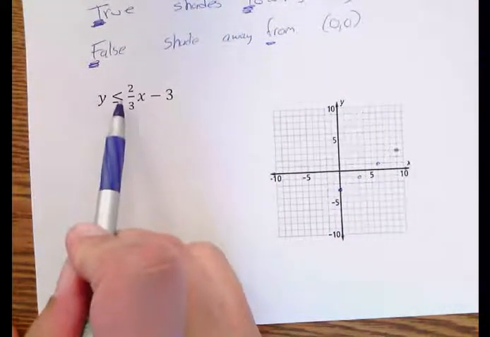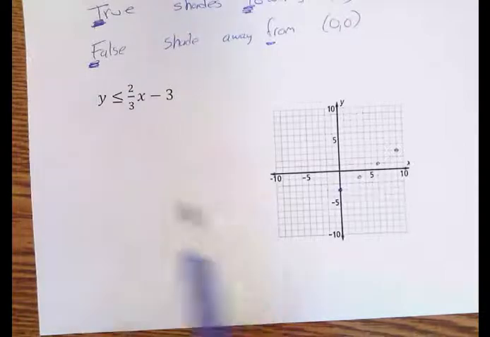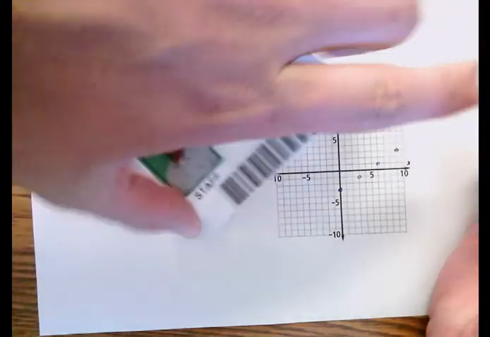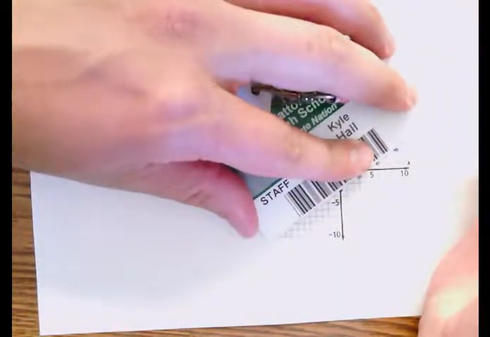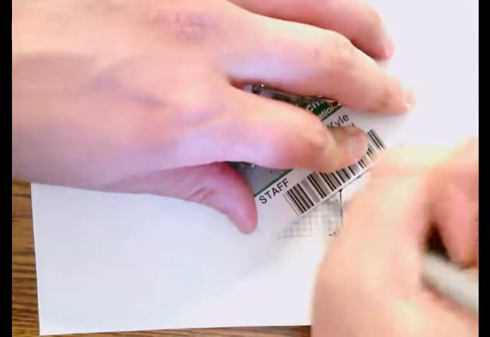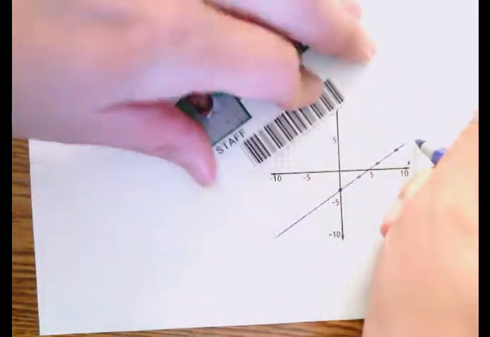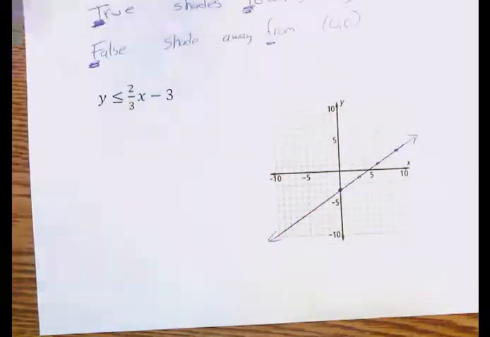Looking at my inequality, I have less than or equal to. Notice the equal to there. That means I need a solid line. So I'm going to take my D here, light up my points, and I need a solid line there. There we go.